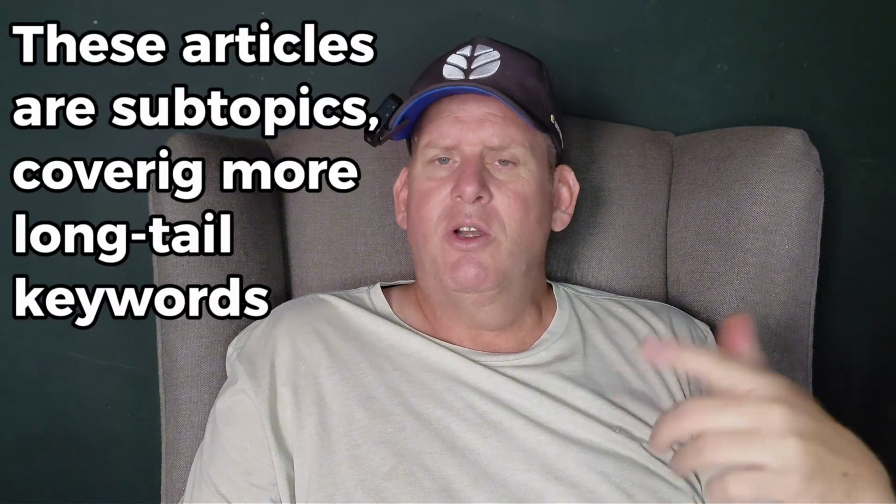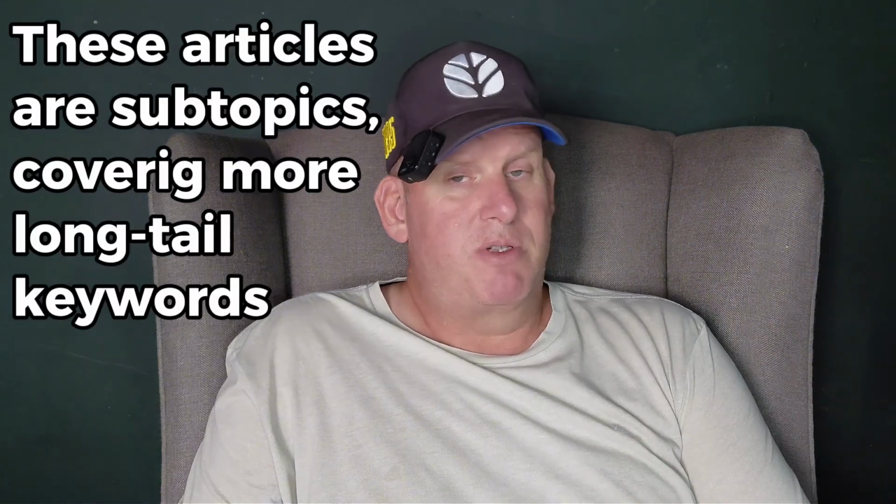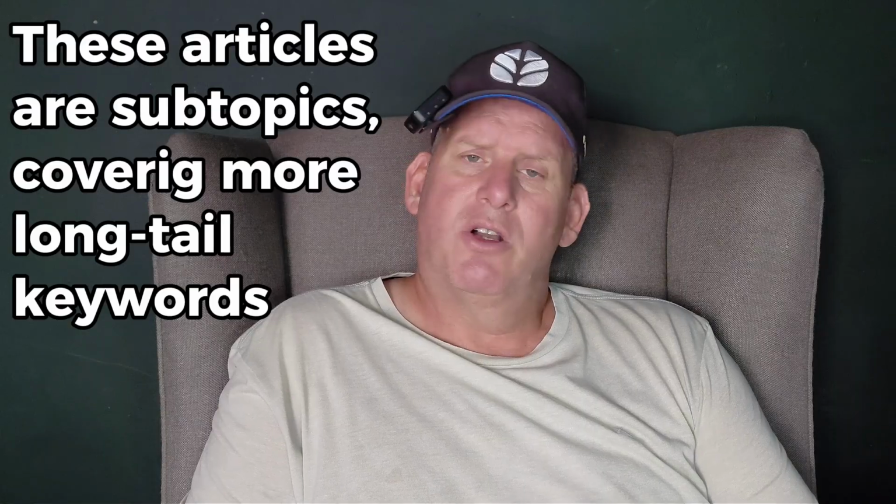You start with your core page that you've just built, and then you create supporting articles to surround that and to strengthen that topic as a whole on your site. You can look at each of these articles as basically being subtopics, and they are targeting more long tail keywords. These long tail keywords all relate to the main topic, but they discuss the subtopics in more detail.